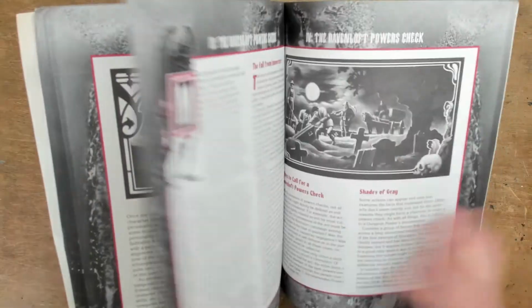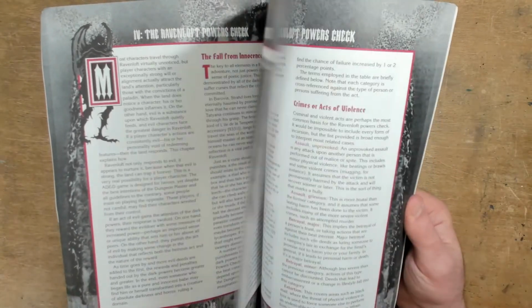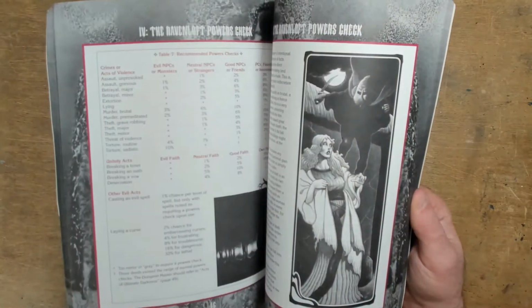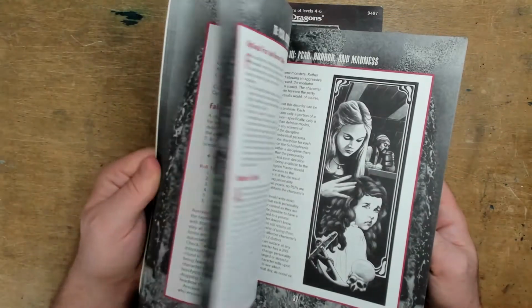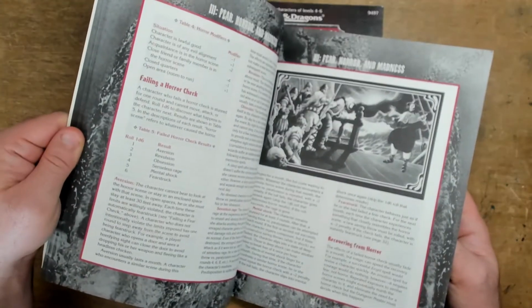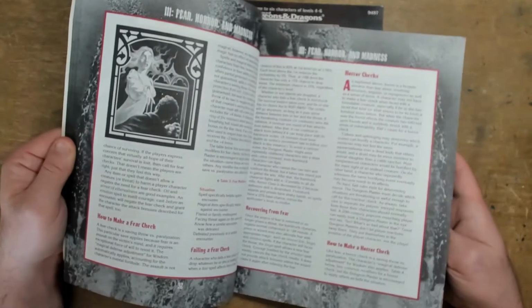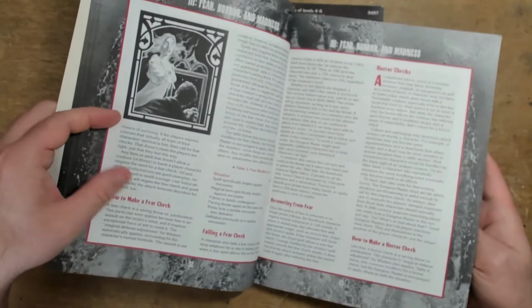So fear, horror, madness. So some new rules to incorporate into the game. These could be quite useful to bring into a modern game. So have a quick look at what they are. How to make a horror check. How to make a fear check.